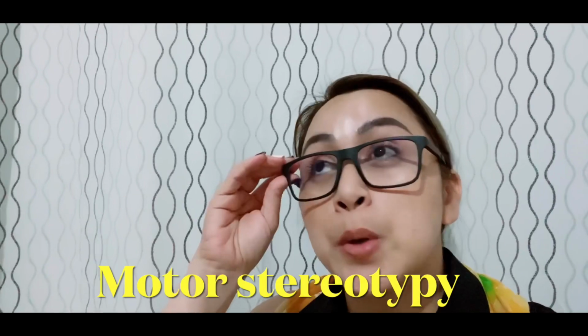What about the lower order, which we call motor stereotypy? Again, it depends on the function of the behavior. If the function of the behavior is attention, then do not give attention when your child is doing the hand flapping or the motor stereotypy. Then if your child stops, that's the time you give the attention. That's nice, quiet hands. Or that's the time you redirect your child to something else. So it's very important to know the functions of the behavior.